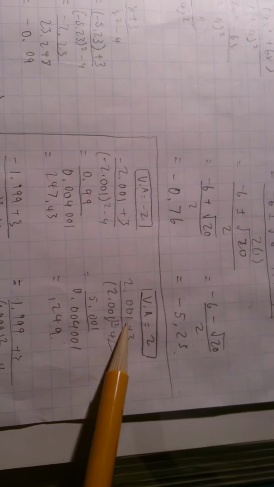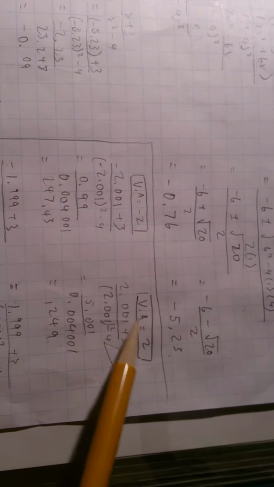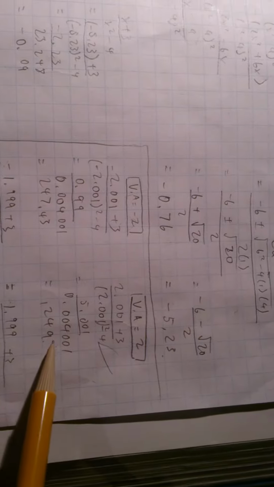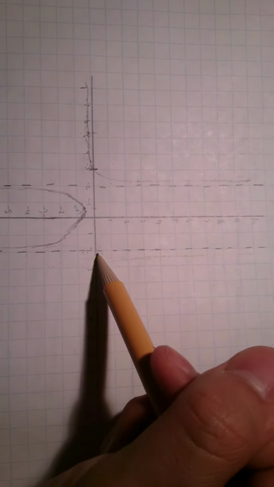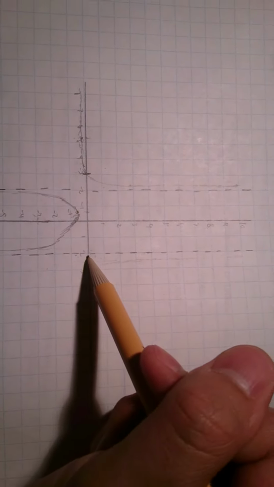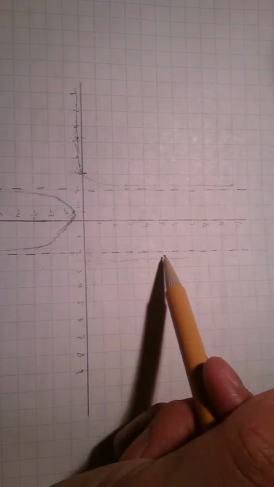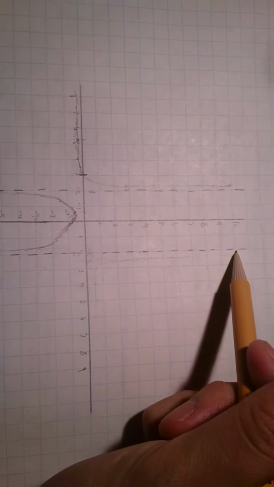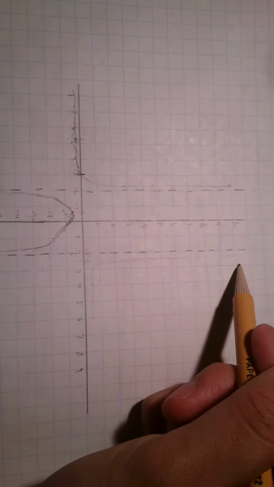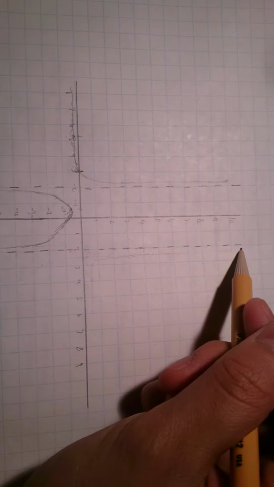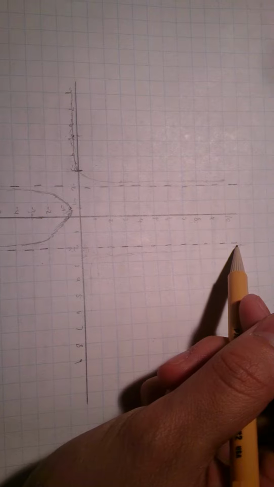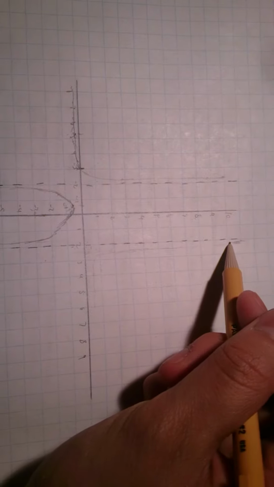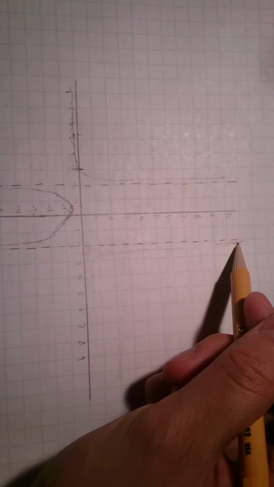So 2.001 is the value we used. So very close to the vertical asymptote of 2. The y value is 1,249. So we refer back to our graph. Vertical asymptote of 2. We picked 2.001, really close. We got a y value of 1,249. It was somewhere up here. So we know that it was approaching the vertical asymptote of 2, and it starts here.